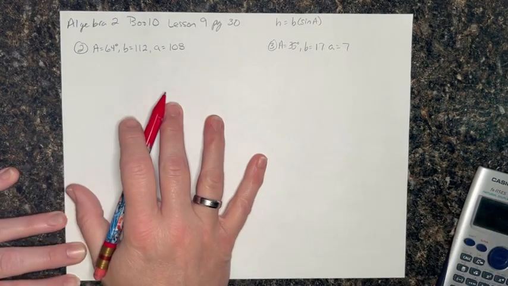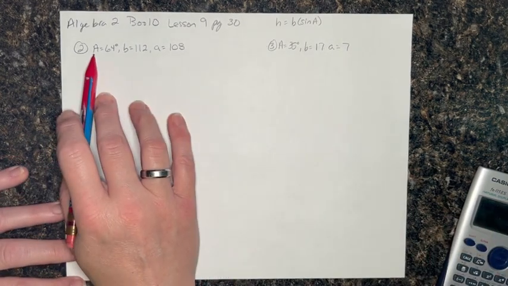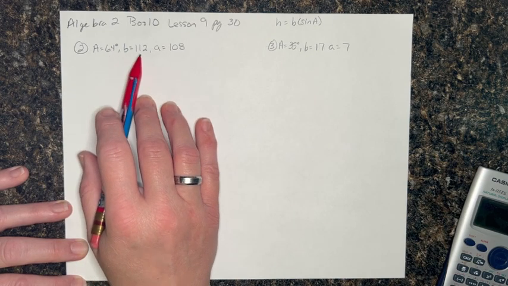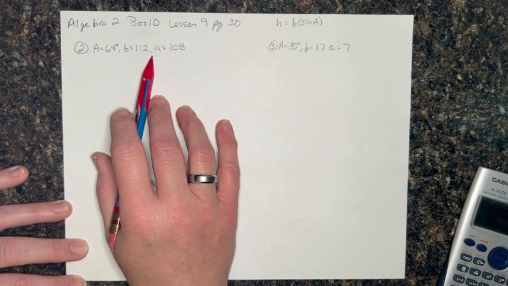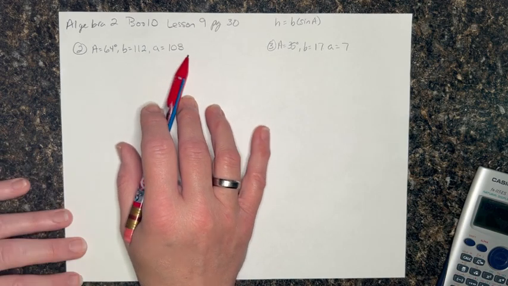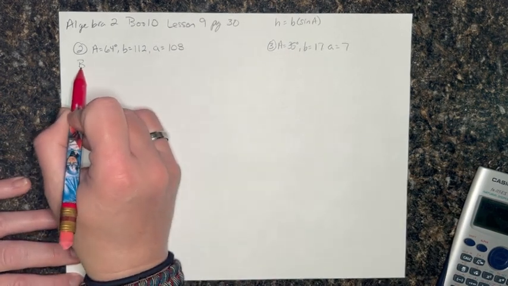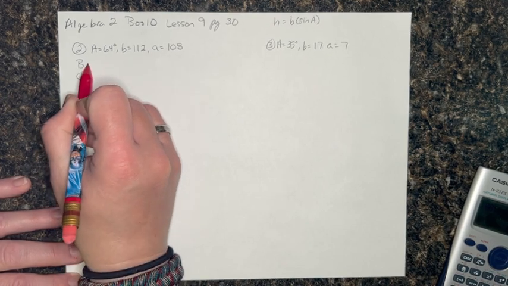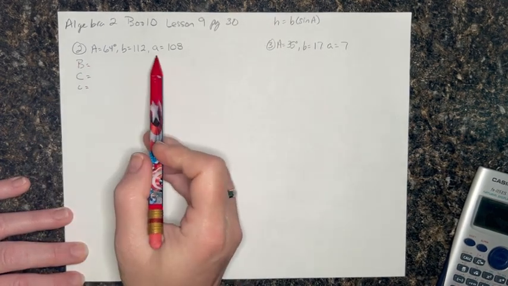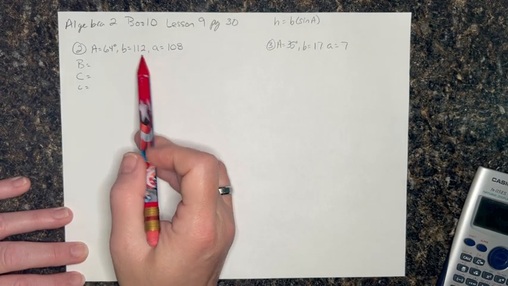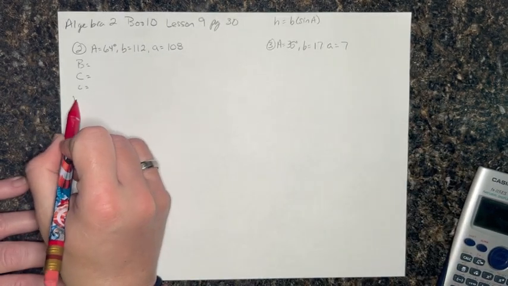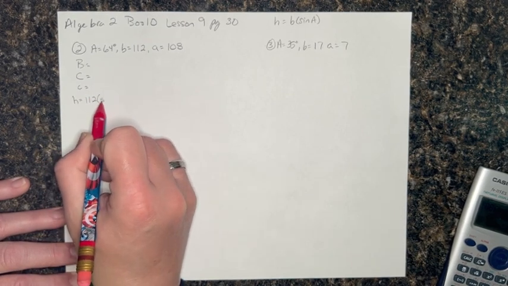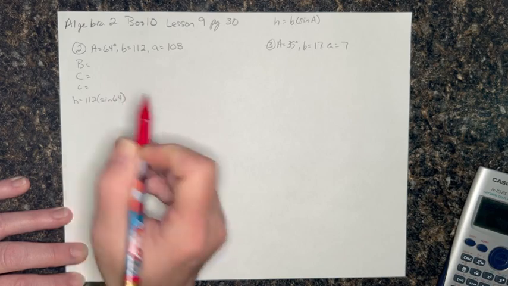So let's take a look at number 2. For number 2, we are given that A is equal to 64 degrees. Side B is 112, and side A is 108. So we are solving for angle B, angle C, and side C. All right. First thing we need to do is look at A and B. A is less than B, so we need to solve for the height. The height is going to equal 112 times the sine of 64 degrees.